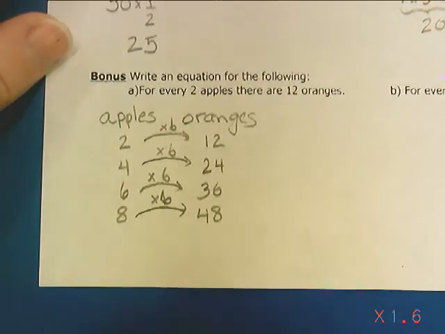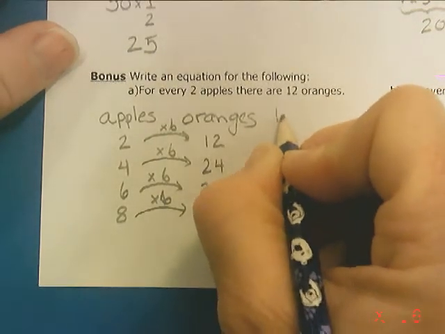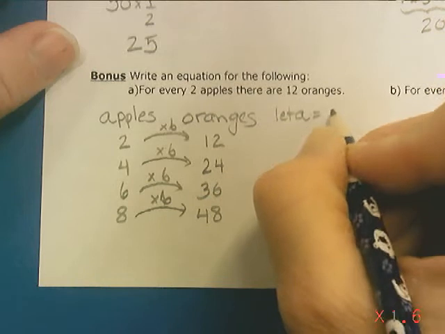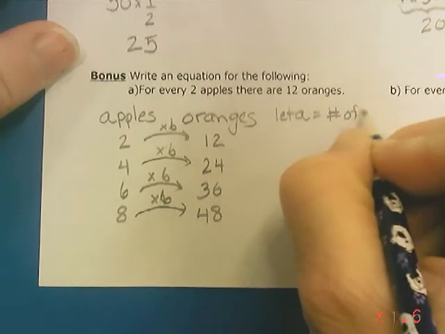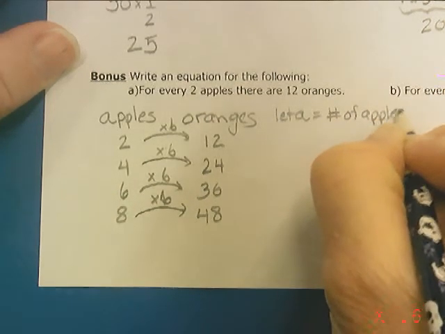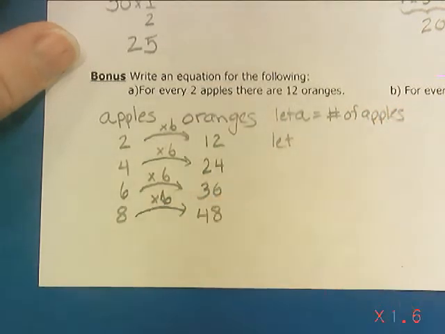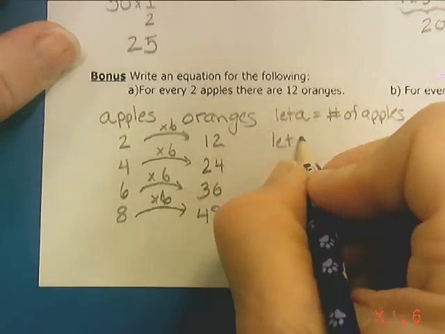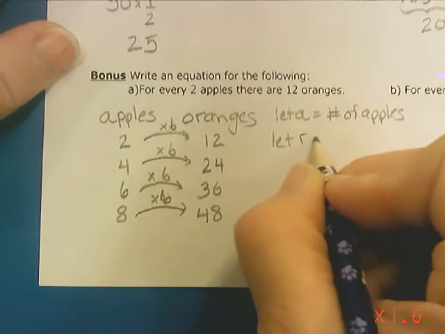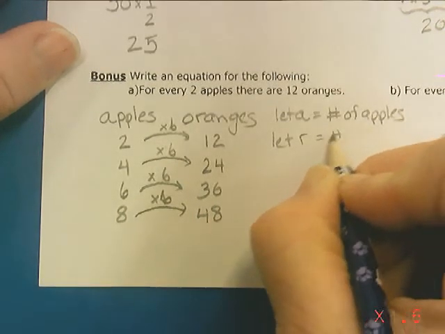So let's define some variables. We'll say let A equal number of apples. And I don't want to pick O because O looks like 0. So let's say R, maybe you pick J. Let R equal the number of oranges.